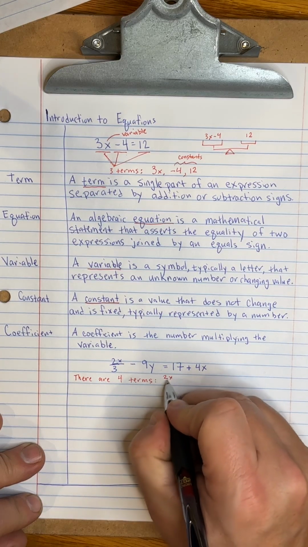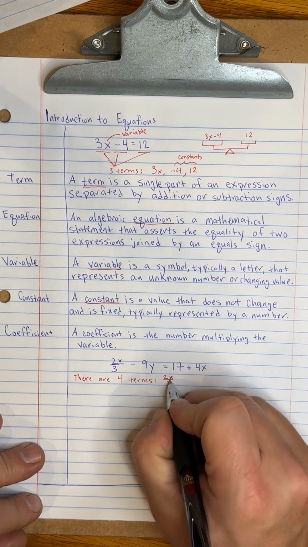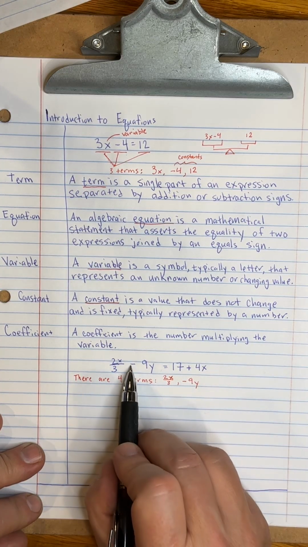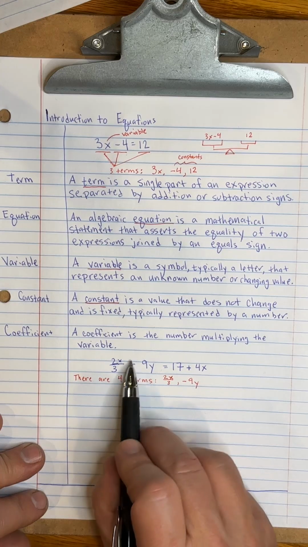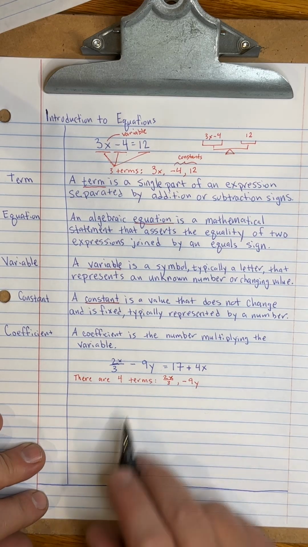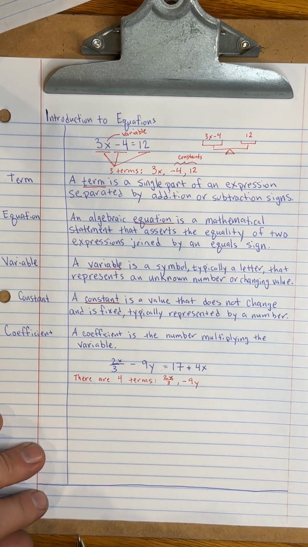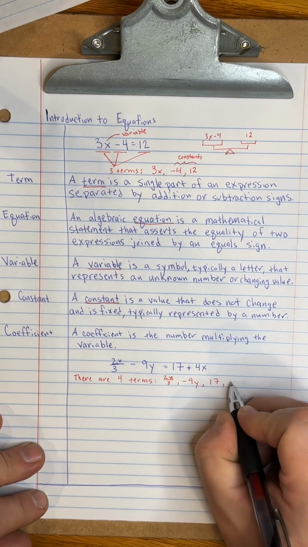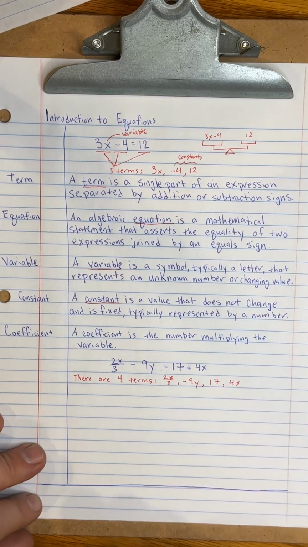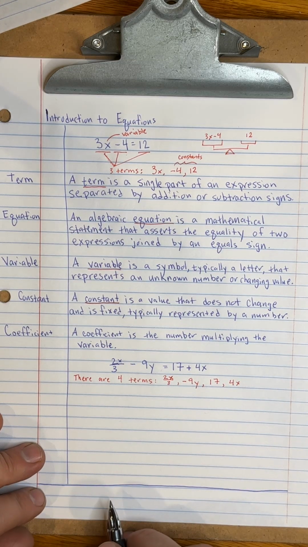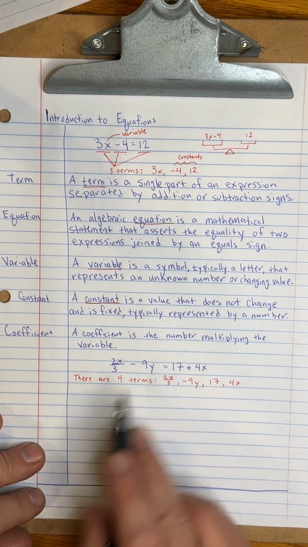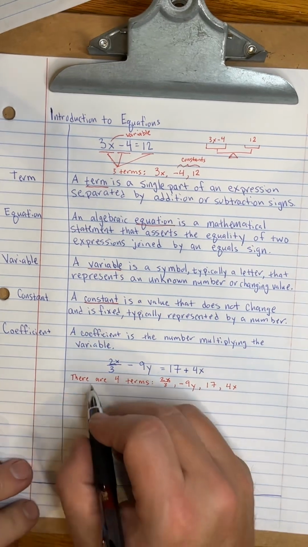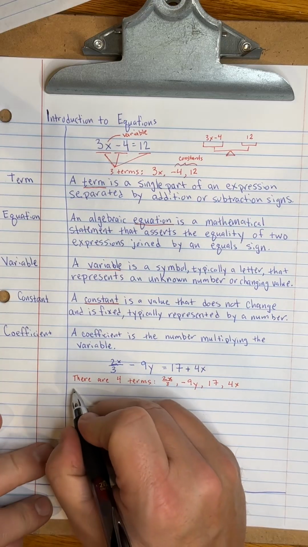We have 2x over 3, which we could just write as 2/3 x. We have negative 9y. Again, remember that subtraction gets treated like a negative when we're looking at the terms, which helps us to understand if we were trying to solve for x in this case. We have 17 and we have 4x. If you said plus 4x, that's fine. And then the second thing, we know this is an equation because there's an equal sign and it's separated by our two expressions. Third thing, variables.